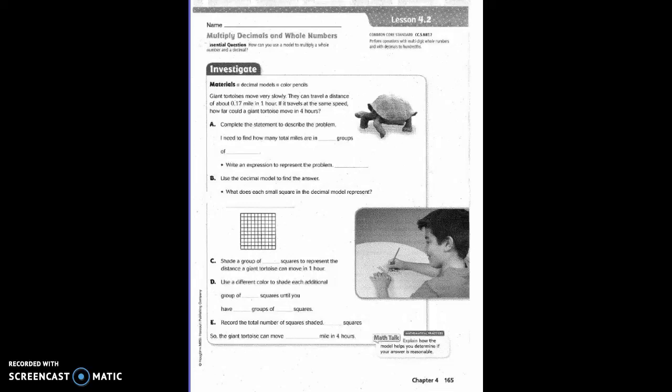Giant tortoises move very slowly. They can travel a distance of about 1,700 miles in 1 hour. If it travels at the same speed, how far could a giant tortoise move in 4 hours? Complete the statement to describe the problem. I need to find how many total miles are in how many groups, guys?